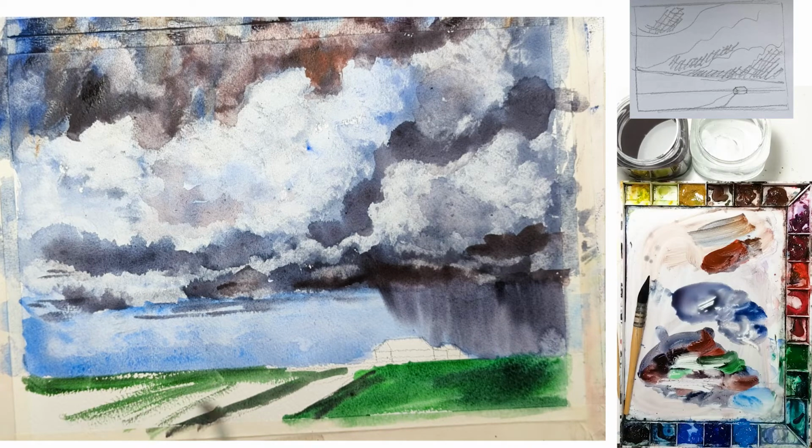This exercise is not about trying to, this is just for the clouds, but I'm just going to cover up.